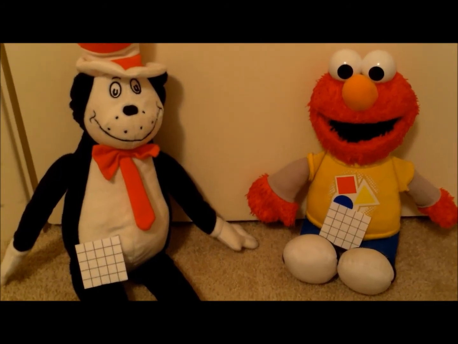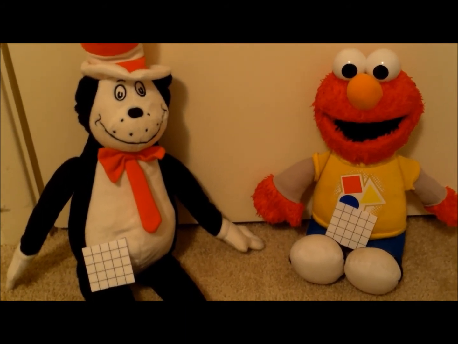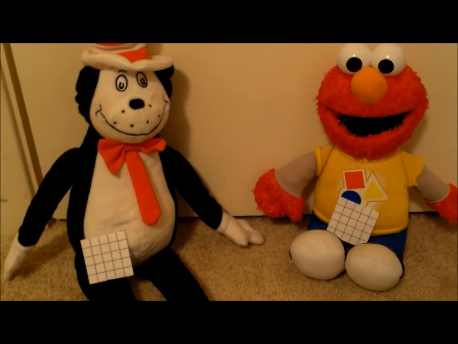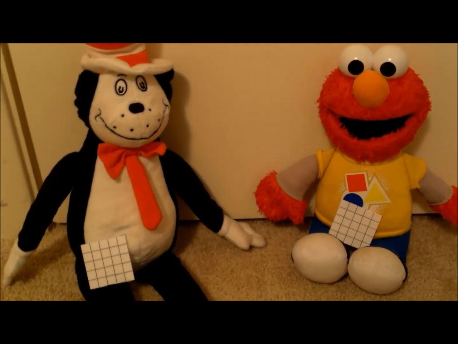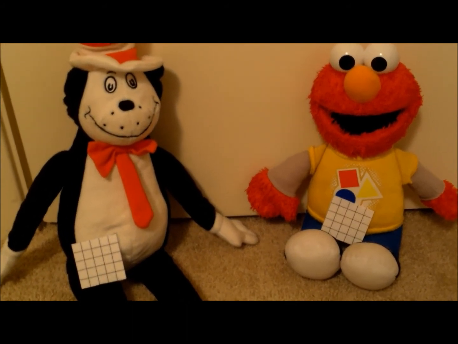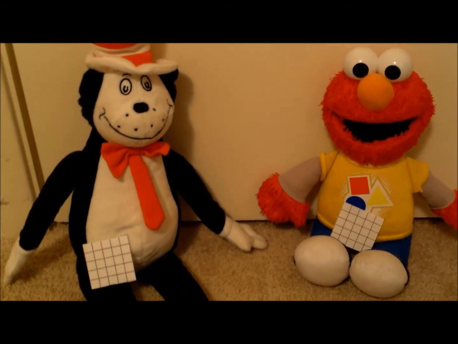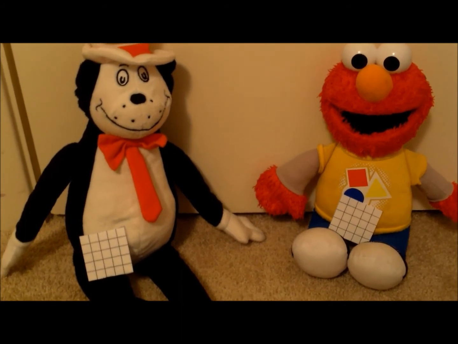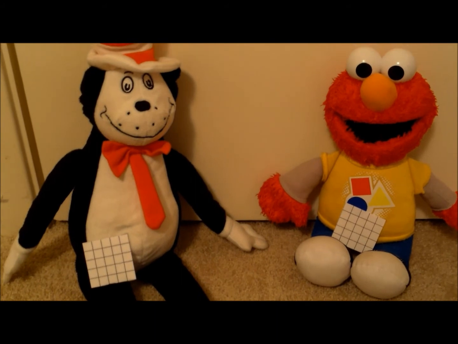My helpers today are Elmo and Cat in the Hat. They've both been given a sample of a 5 by 5 square grid. I want you to cut this square and make a larger figure and see if the perimeter can be larger than 20 centimeters. We know the area is going to remain the same because we have 25 squares, but I want you to try to make the largest perimeter.